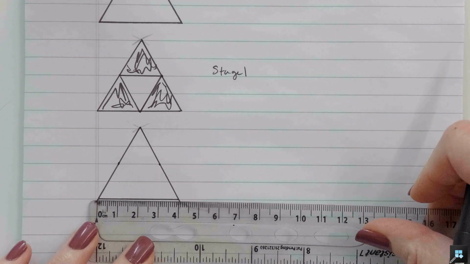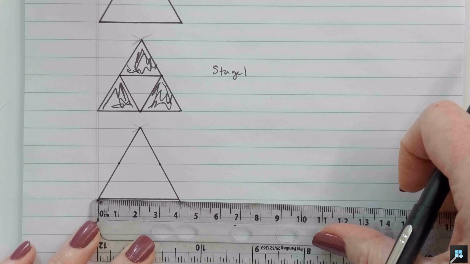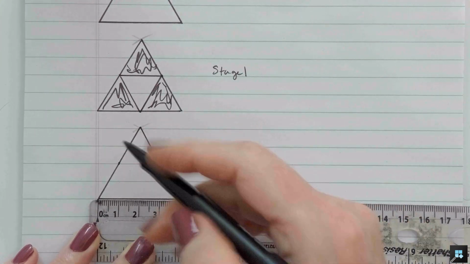So we're finding the midpoints on each of the line segments making our triangle and connecting those to remove the center.